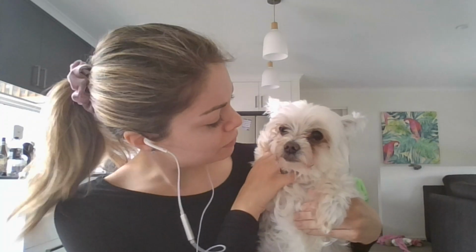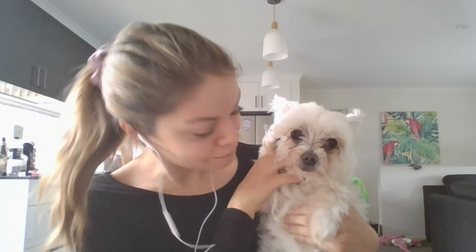This is Cotton. Cotton, say hello, hello. She's a bit scruffy, she needs a haircut and a bath, don't you darling? You're a bit scruffy, you're a bit scruffy.